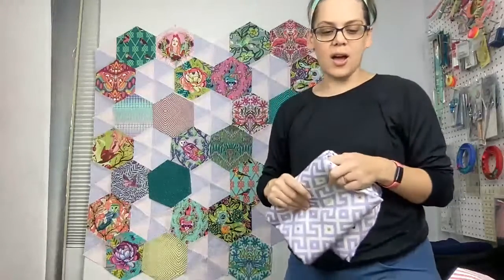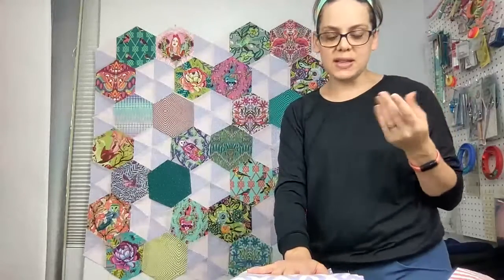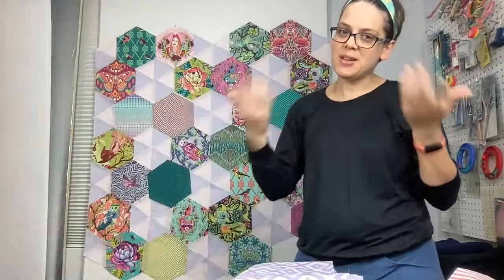Oh, one last thing. Flannel. Someone had a question about flannel. So I did make this quilt out of Holiday Homies when Tula re-released it as flannel. And Rachel actually has that one. Because many of you probably know I'm Jewish. Rachel's not Jewish. She celebrates Christmas, so I made her a Christmas quilt.